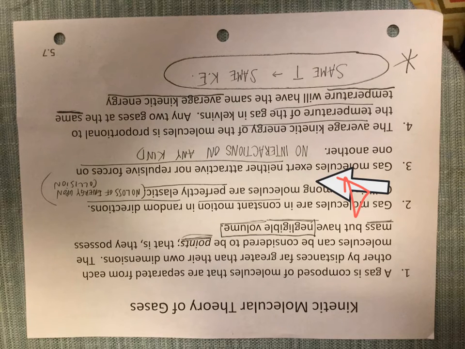The kinetic molecular theory of gases, often referred to as KMT, says that a gas is composed of molecules that are separated from each other by distances far greater than their own dimensions. They are considered to be points. In other words, they have negligible volume. Do not fall for the idea that they do not have mass. This is one of those tricky places they like to catch you. They do possess mass, but are considered to have no volume.